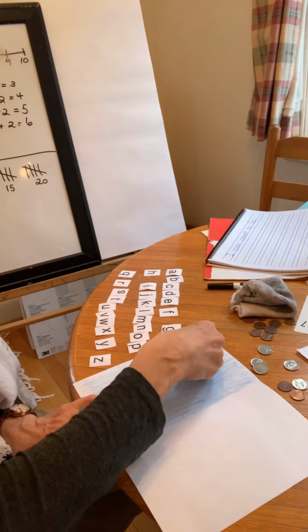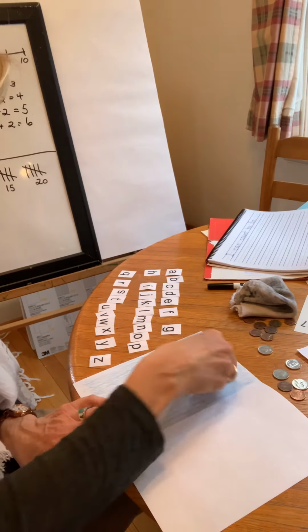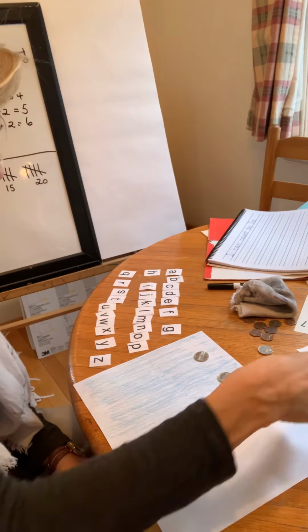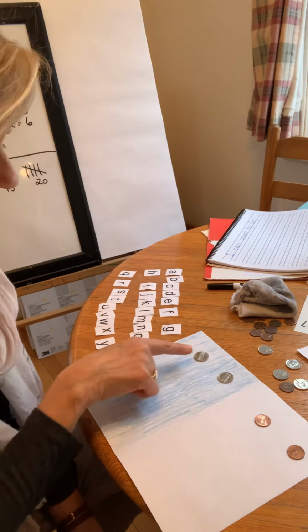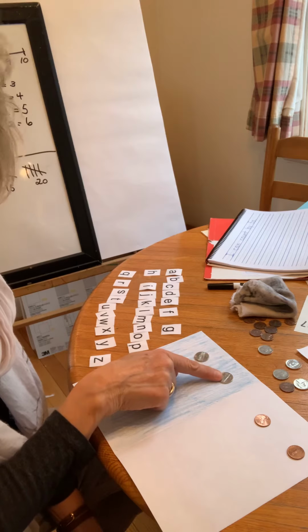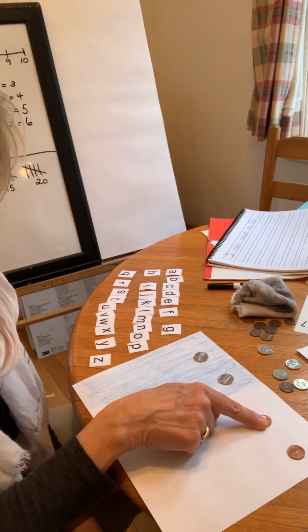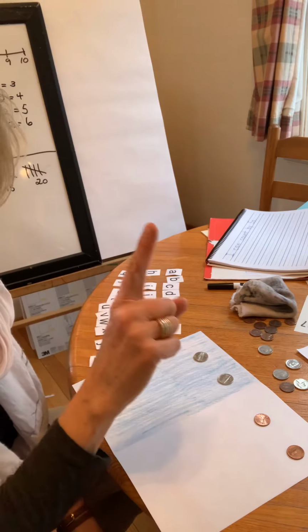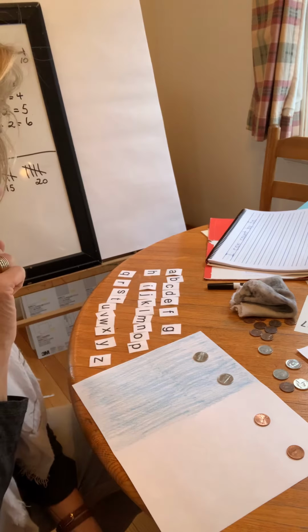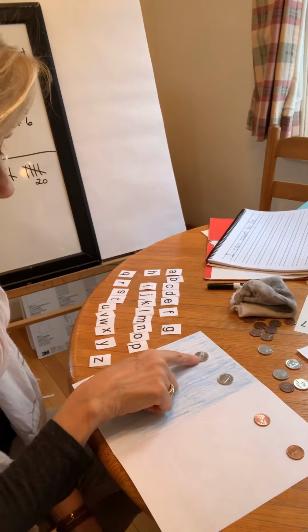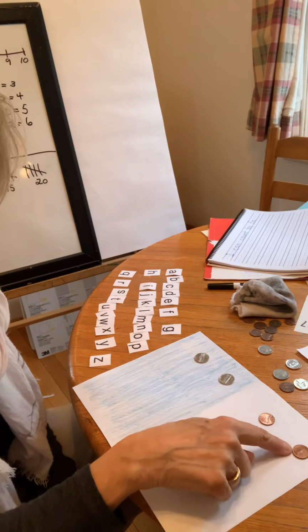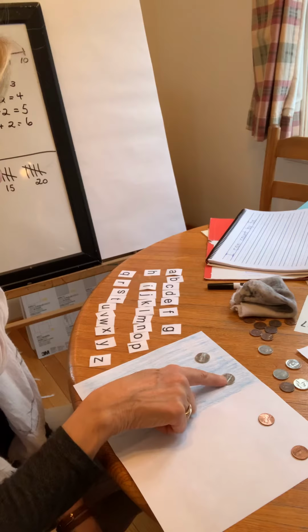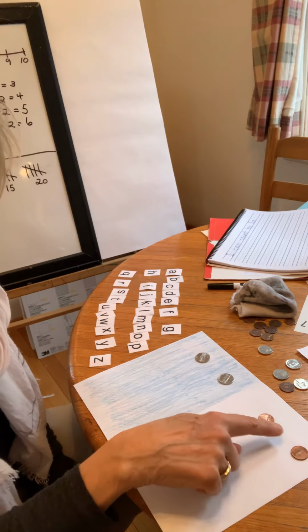So let's take those off and let's do something else. Let's put on 2 nickels right there. And let's put on 2 pennies. How about that? And let's count these together. 5, 10, 11, 12. Because a penny is only 1 cent. This is not the right way. 5, 10, 15, 20. Nope, don't do it that way. It's 5, 10, 11, 12.